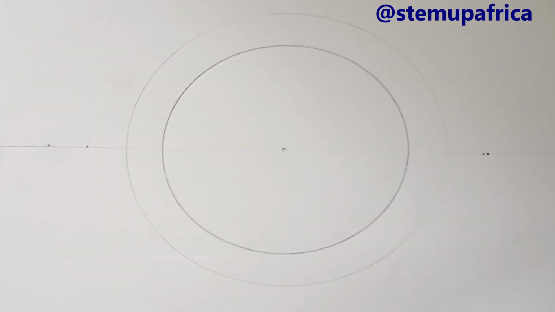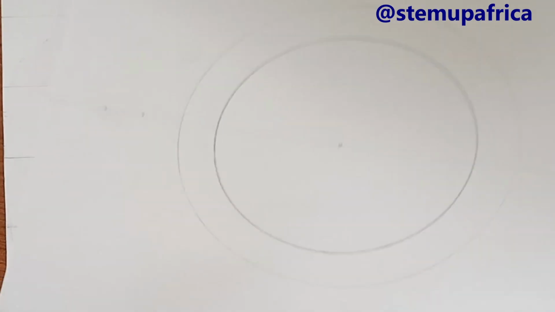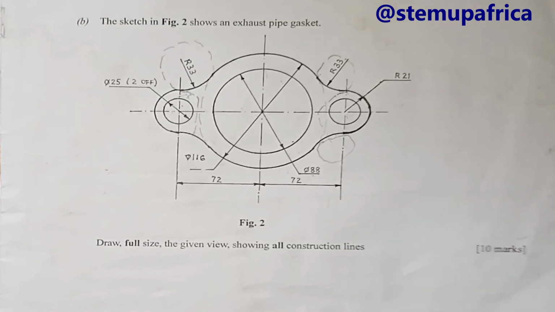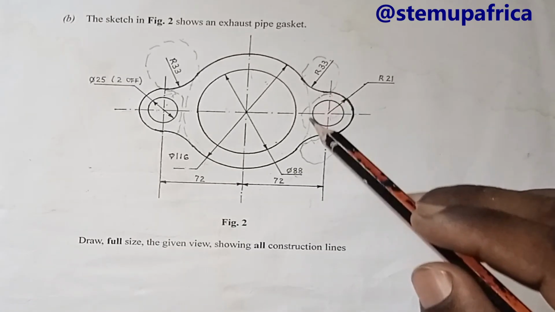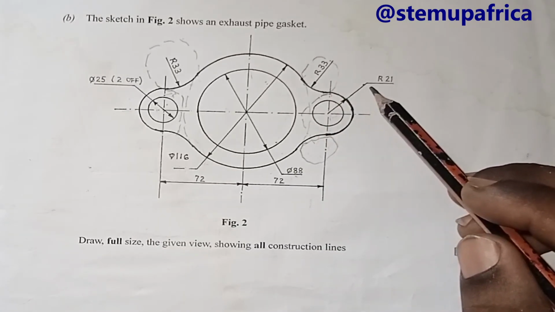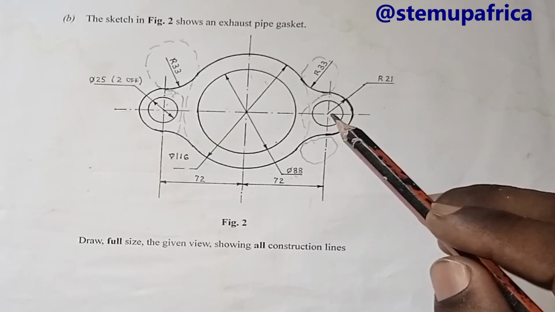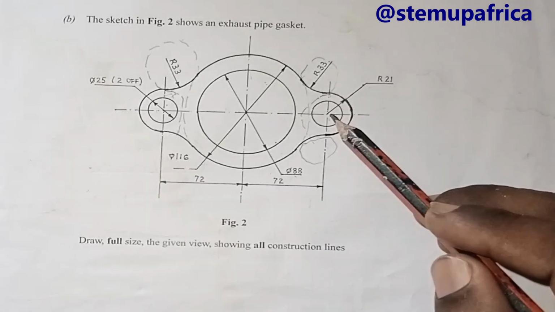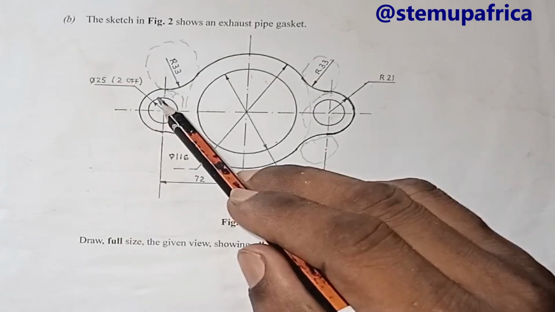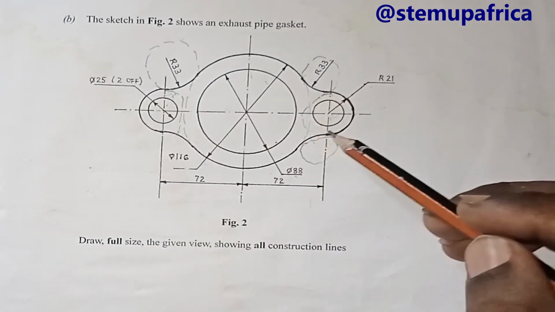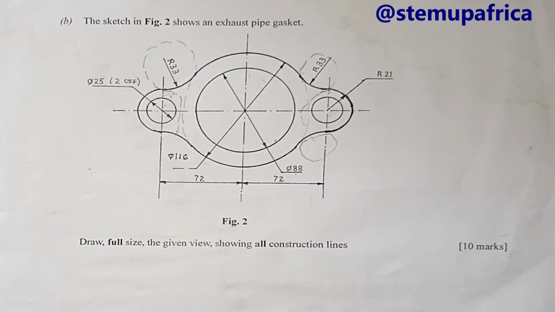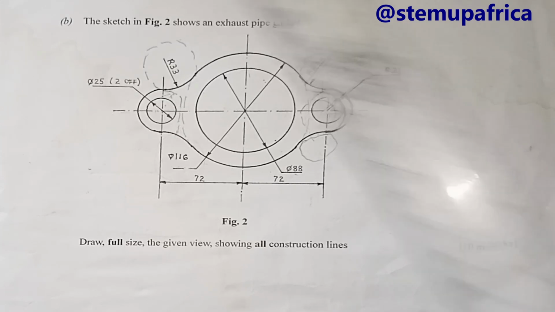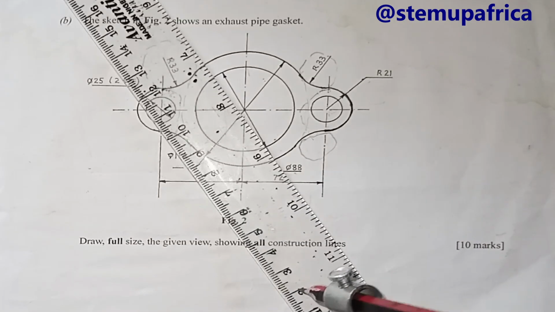So that is done. If I go back to the question, you can see at this point, like I said, here is also a circle of radius 21. So at the end of the 72, I will draw a radius 21 circle. Here is also radius 21. Like I said, it's also not complete. So first of all, I will use a faint line to draw the circle of radius 21. To do that, I will mark out 21 mm.